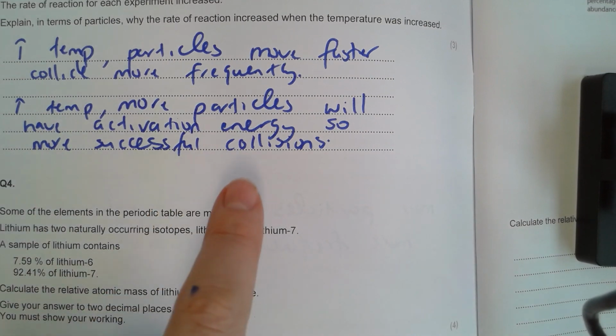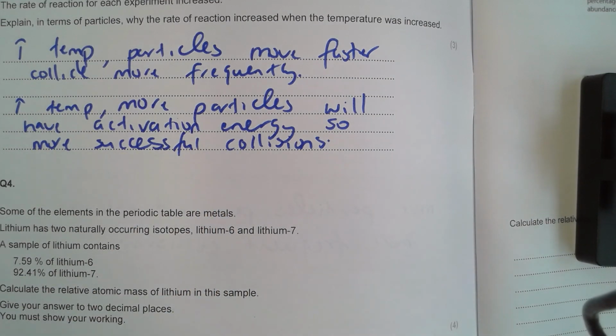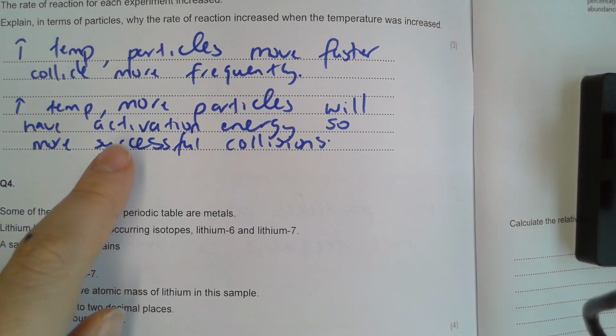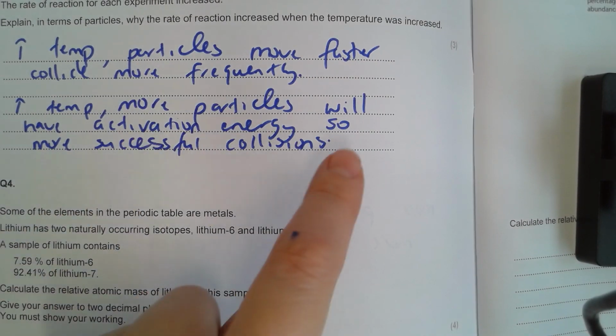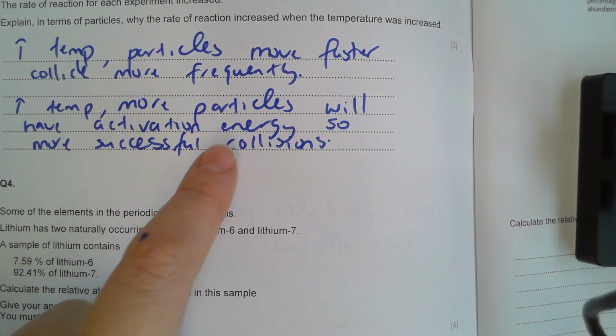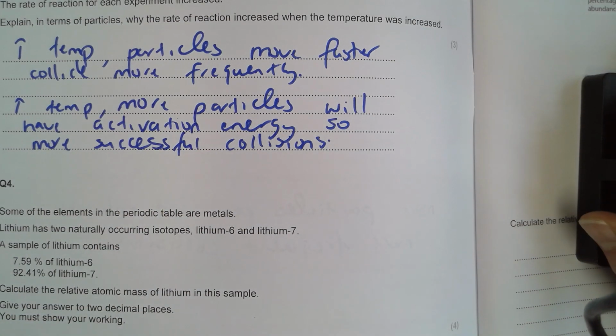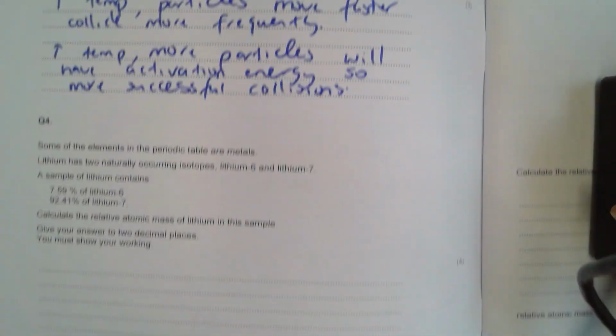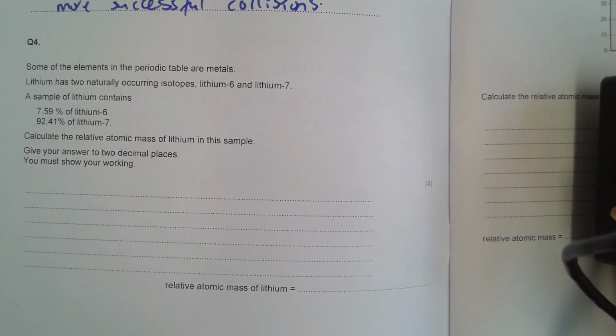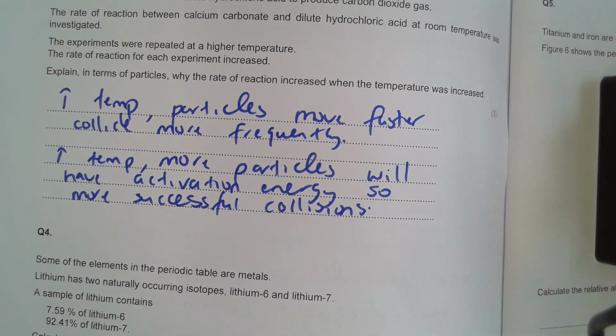So just watch how I phrase that. A lot of students will try and use the word activation energy in a sentence, and they'll misphrase it and it will make no sense. So it's on your carousel. Make sure you know how to use activation energy in a sentence. More particles will have activation energy, so you'll get more successful collisions. Okay. The next question you should have done already. It's in the previous video if you have not, but they're all the questions you need to do for this week on rates of reactions.